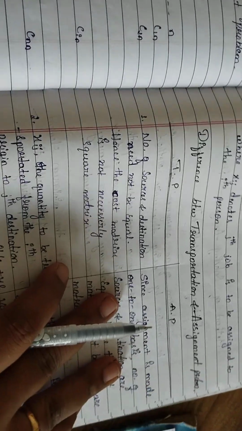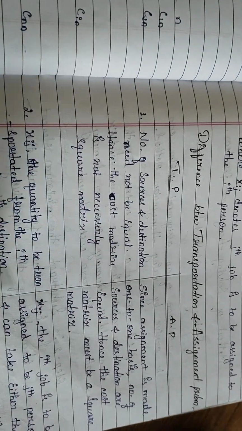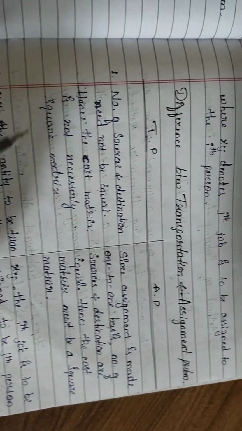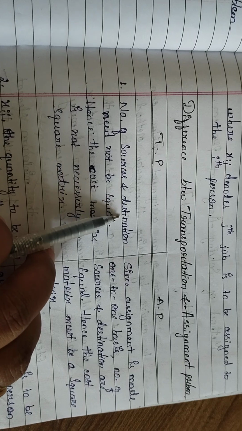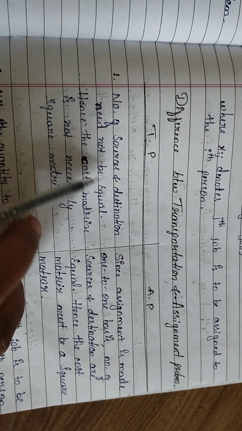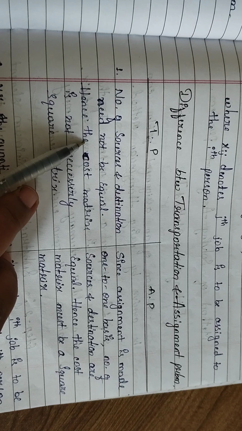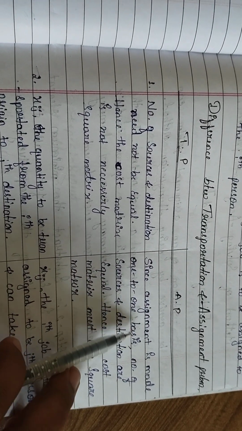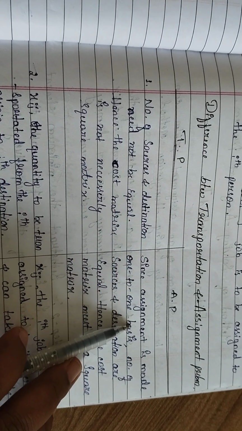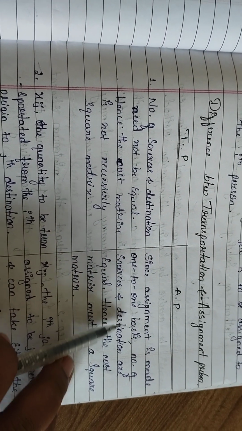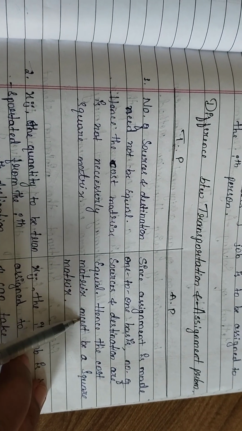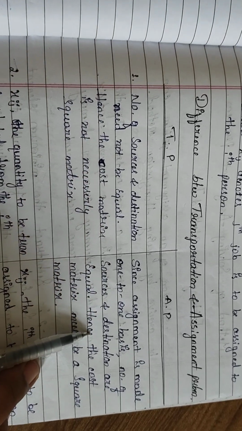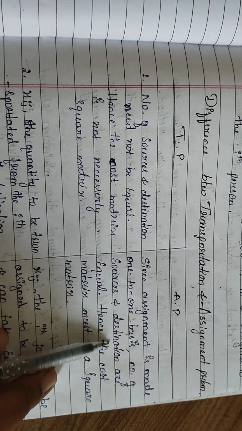Now, the difference between the assignment and the transportation problem, which we have already studied. We will see the main differences between these two. In the transportation problem, the number of sources and destinations need not be equal. They may or may not be equal. But in the assignment problem, the assignment is made on a one-to-one basis, in the sense one person is assigned to one job. So the number of sources and destinations must be equal. Hence the cost matrix must be a square matrix. But in transportation, it need not be a square matrix. In the assignment problem, it must be a square matrix. That is the first difference.